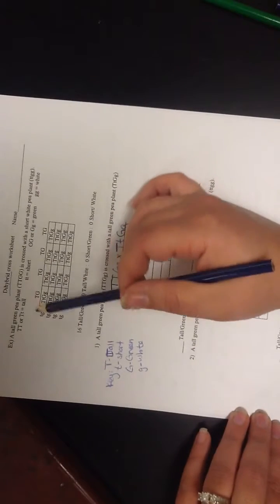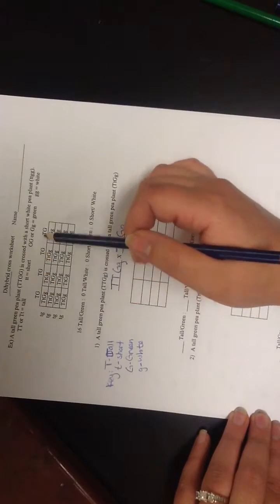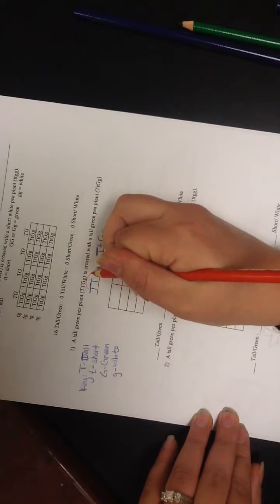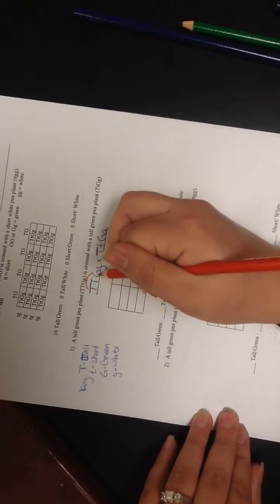Notice, if you look at the example, there's not one letter per square. There's 2 letters per square. So we have to do a little trick to figure out where the parents go. You can use the FOIL method, or you can use the happy face method, which I like. You just have to remember to be happy when you do these parents. So I'm going to get a different color. For example, you can do eyebrow.